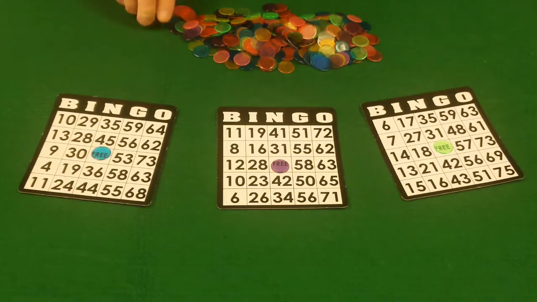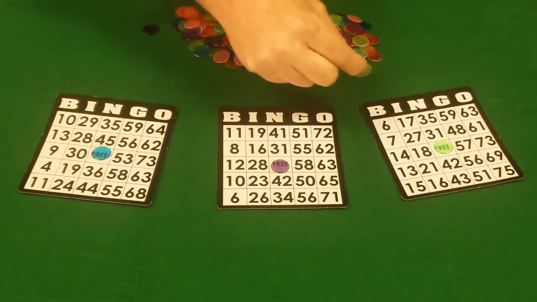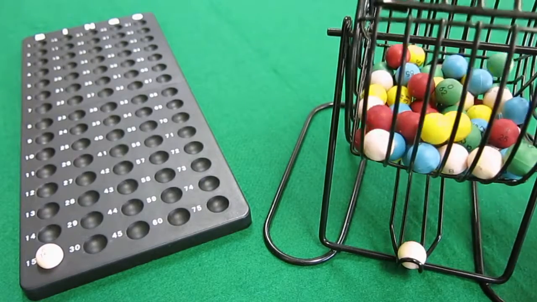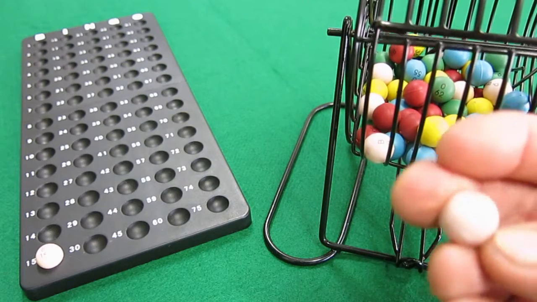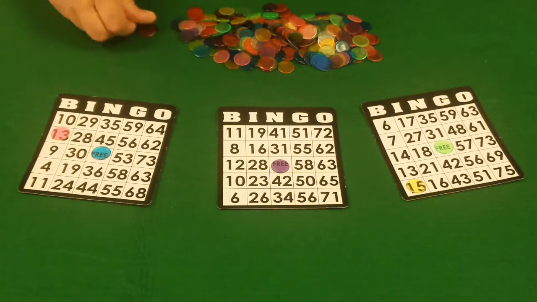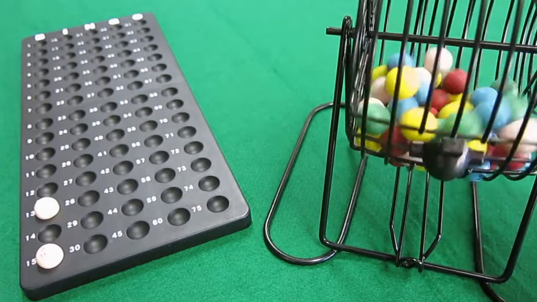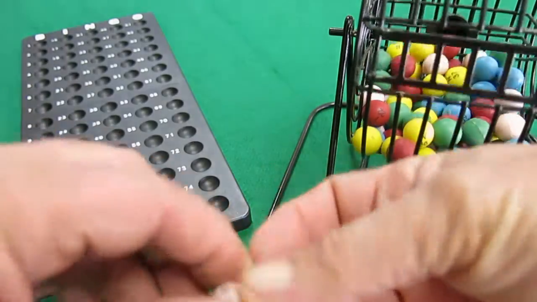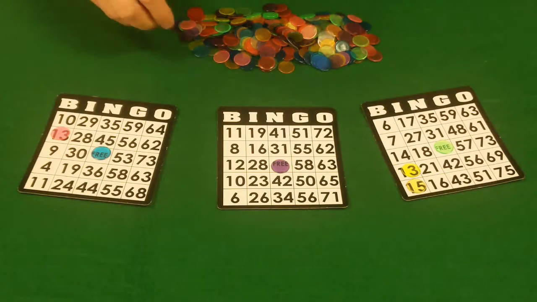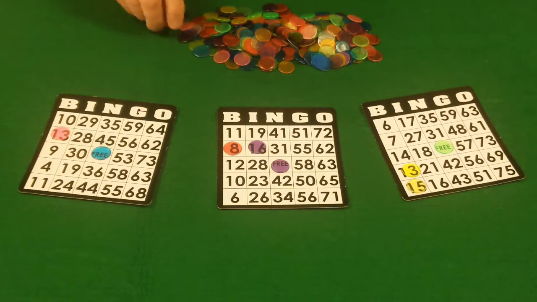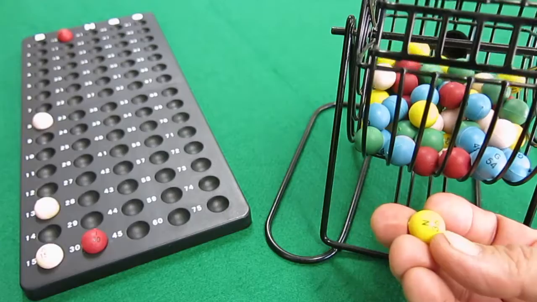B15. Okay, let's see who has B15. That player has B15. B13. Let's see, there's a B13. And there's a B13. B8. Here's a B8. We got one B8. I16. There's someone with I16. And here's someone with I16. We're getting going here. I30.